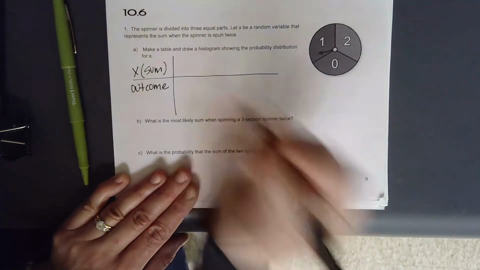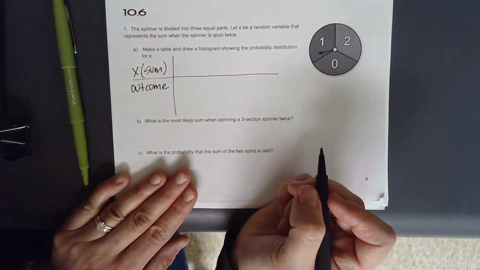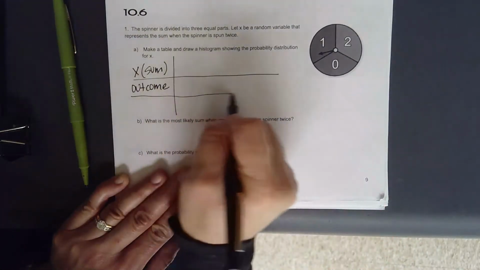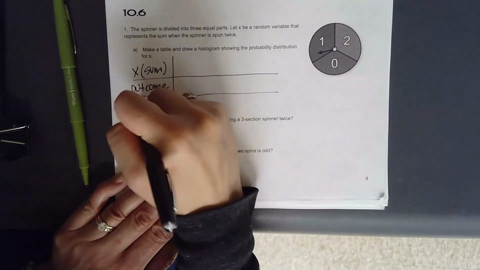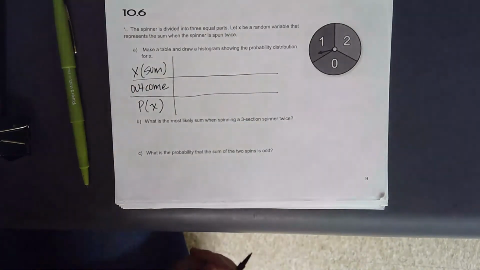In other words, did I spin a 1? Did I get 2, 3? What did I get when I spun the spinner? And then what's the probability of x happening? So when it asks you to make a probability distribution, this is really what we're looking at.